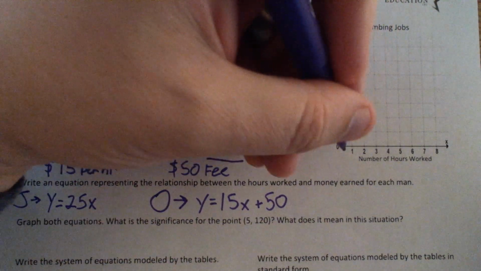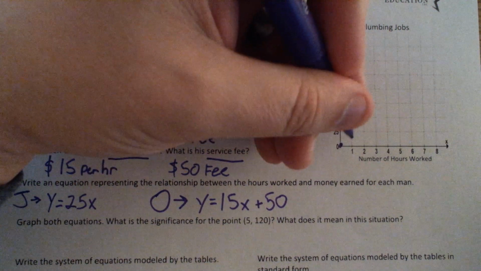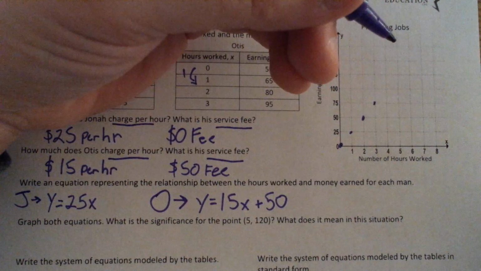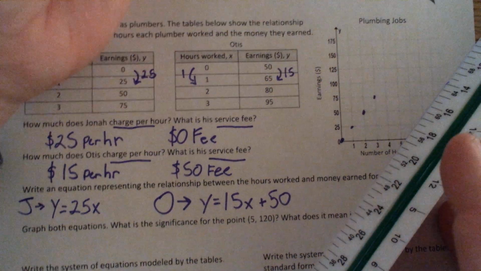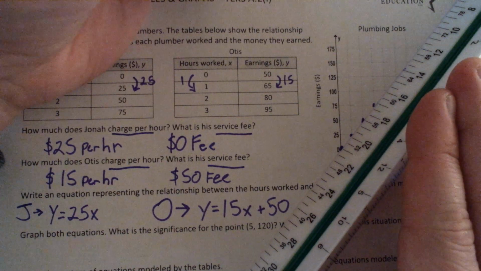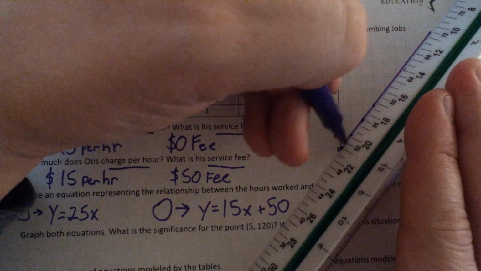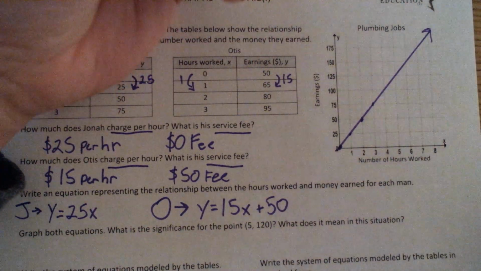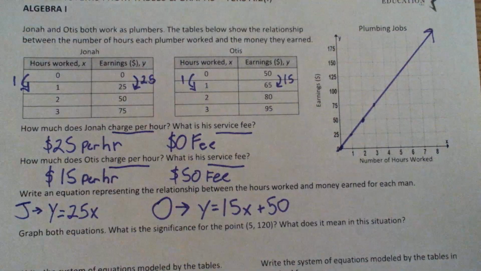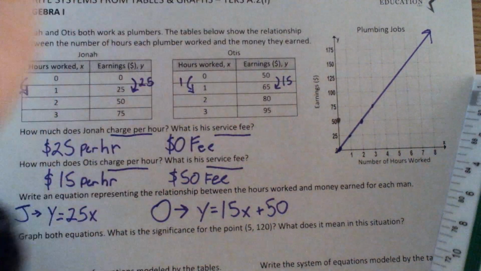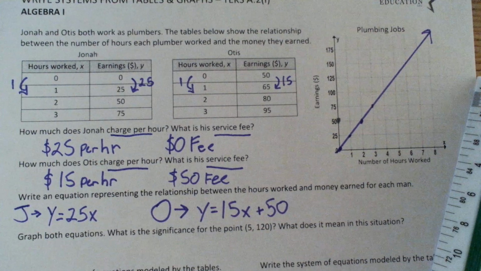So if I'm graphing Jonah, it's at 0, then 125, 250, 375, just going up right along the diagonal there, because these are labeled 25 at a time. If I go for Otis, now I'm starting at 50, but I only go up 15 each time.